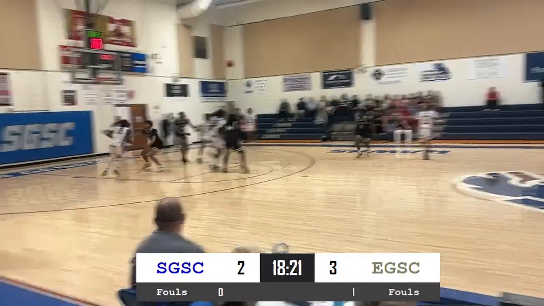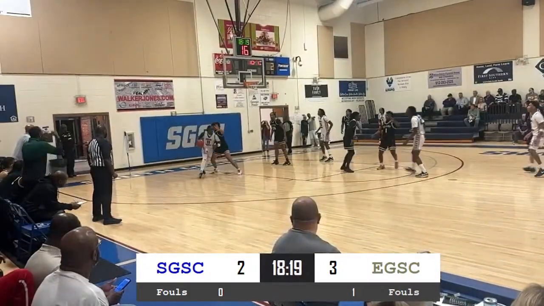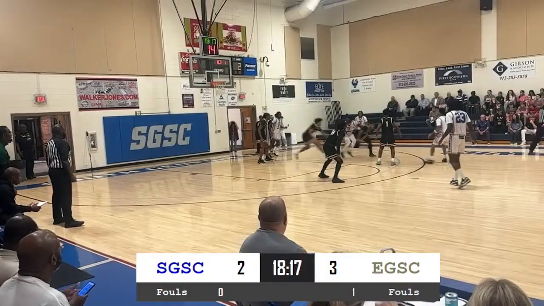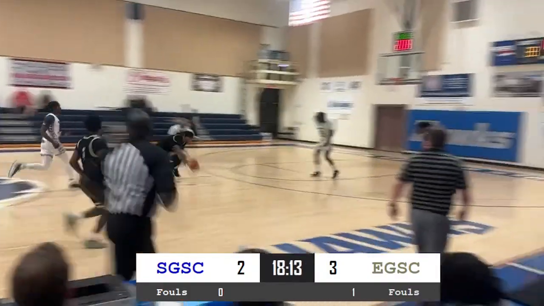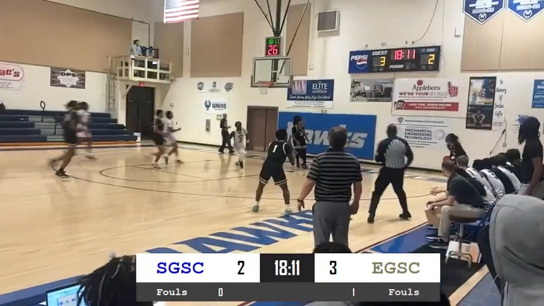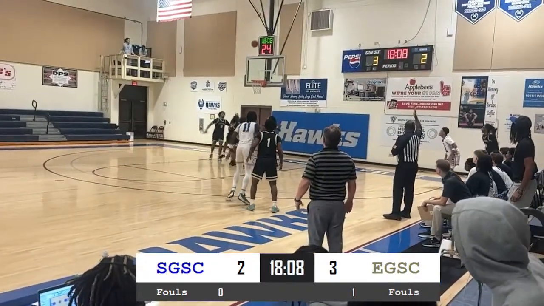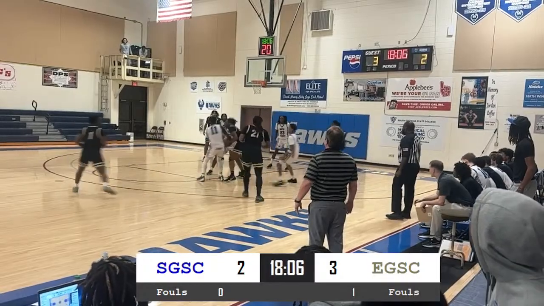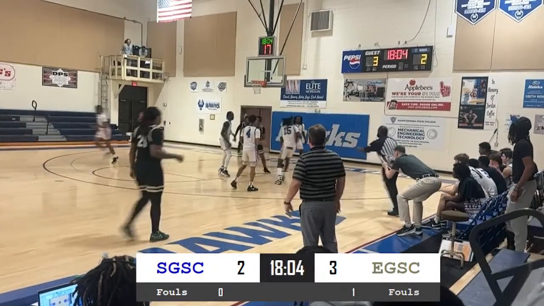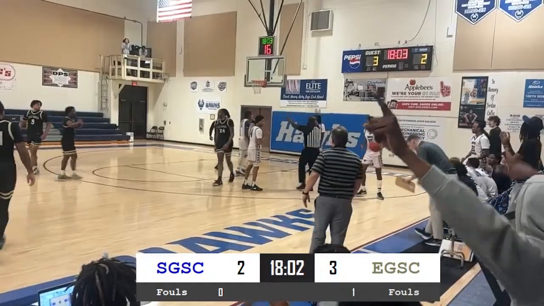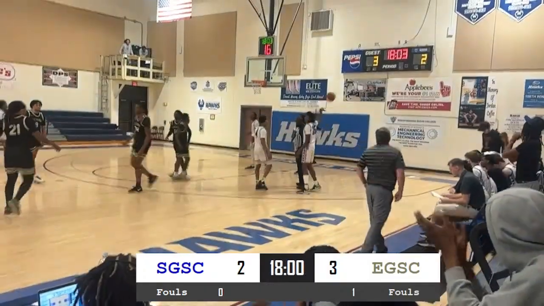AP with it opposite sideline. Inside pass to Am Horde. Ball stolen by East Georgia after a couple tips. AP going to stop ball, kick corner 3 for East Georgia. Bobcats can't get it to go. Offensive rebound. Jump ball called. Jump ball's going to go to East Georgia.